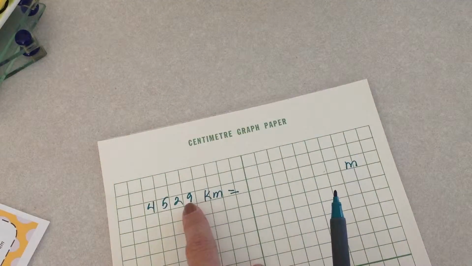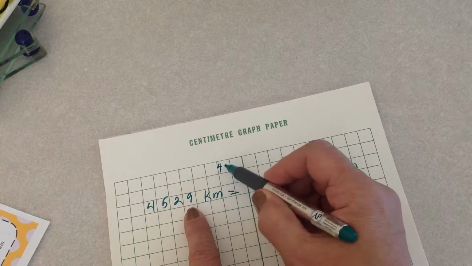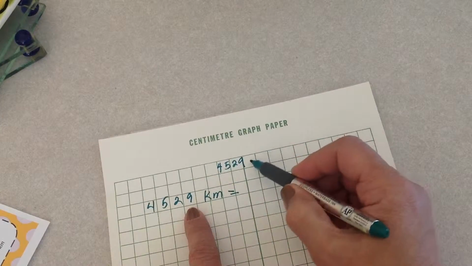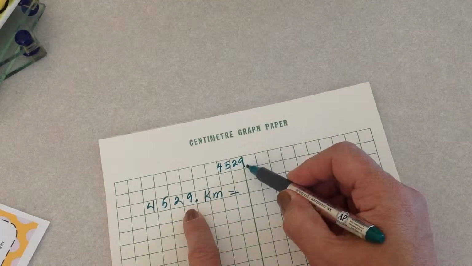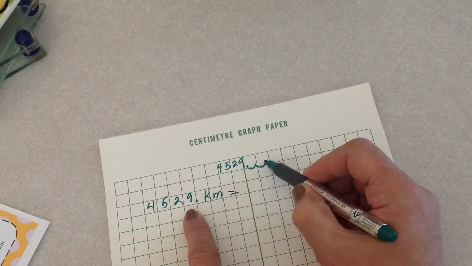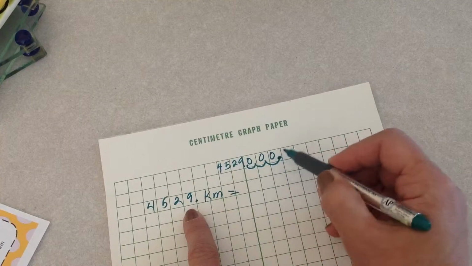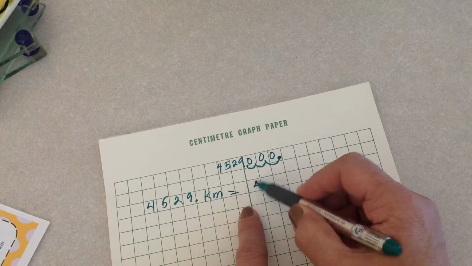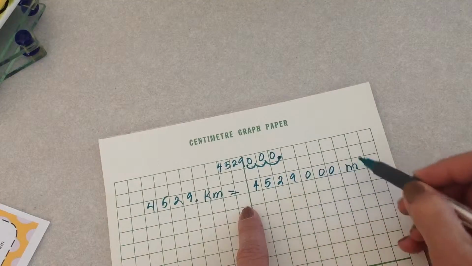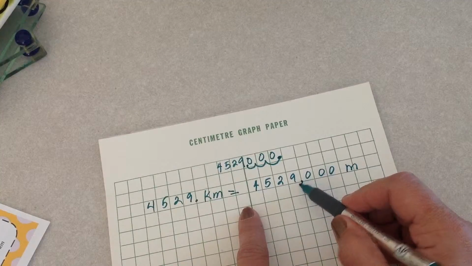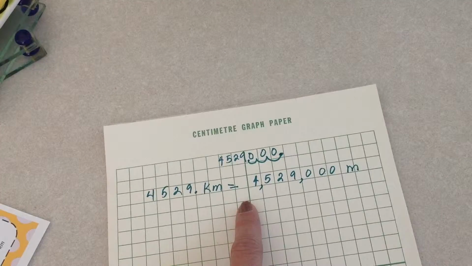Therefore, what I would do is take this number and add the decimals. So I'll do some adjustments up here. I would have to take the decimal and move it 3 places. So if the decimal were here, I would move it 1, 2, 3 places, right? So I would need to fill in those spots with zeros, creating a new number. And that new number would be 4,529,000 meters. And then I would simply add my commas so that it makes the number easy to recognize. So that's one way.